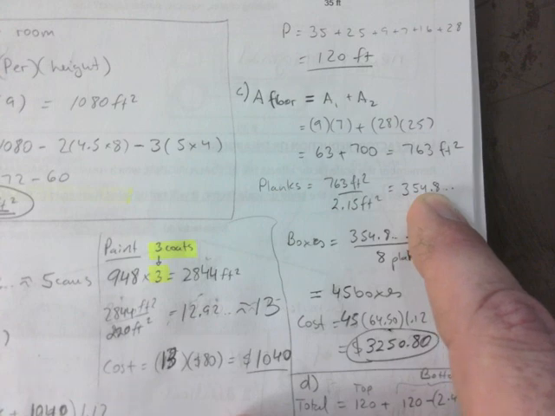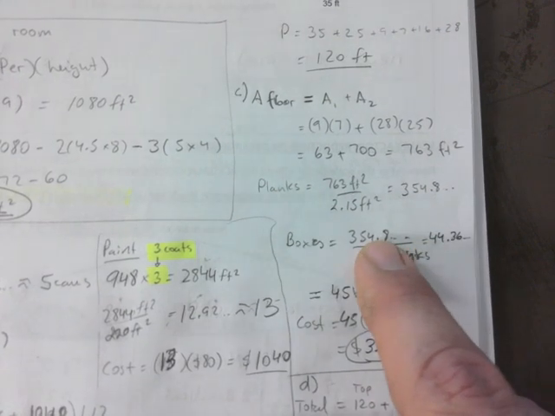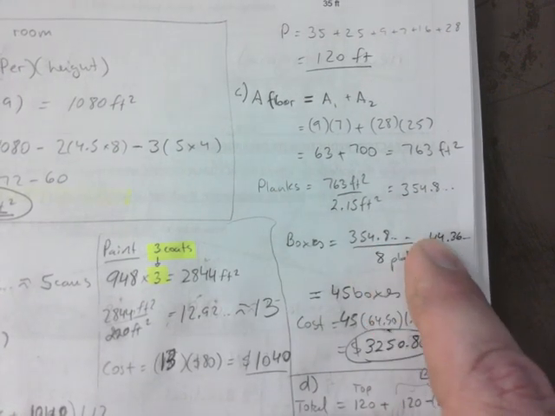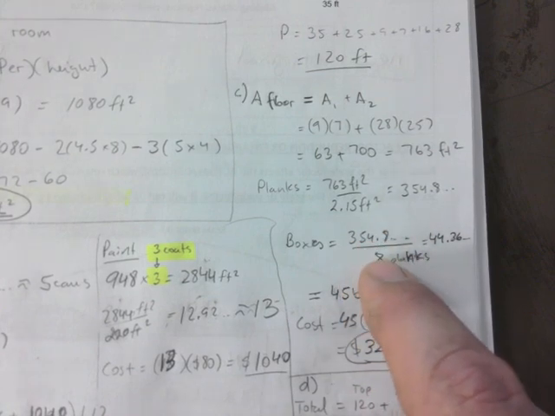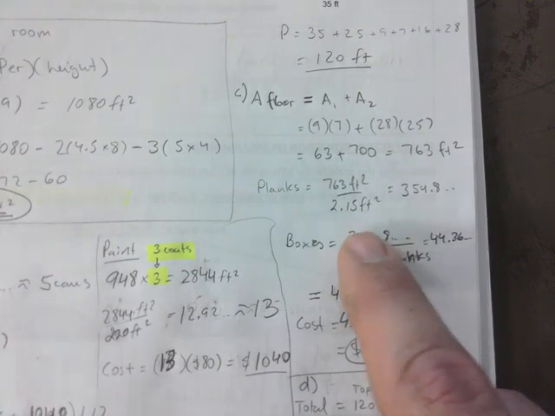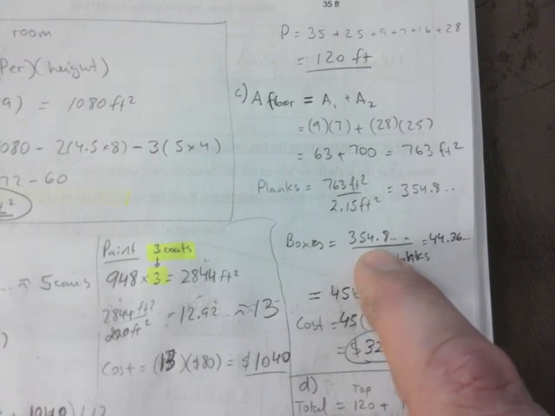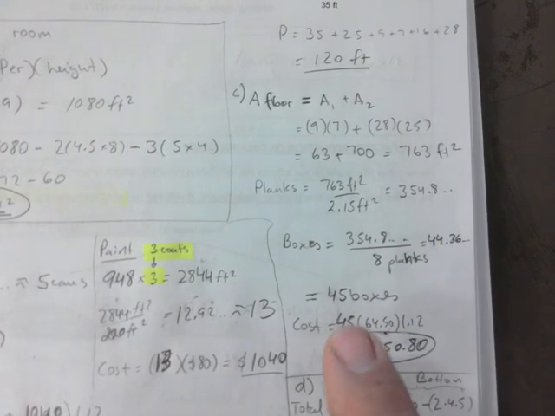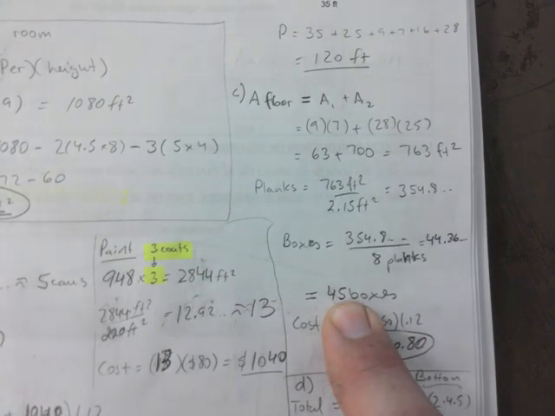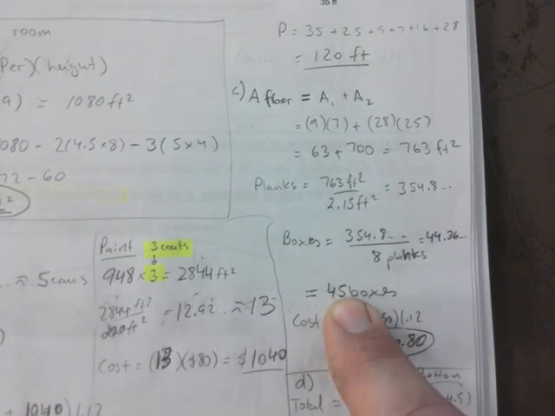Don't round just yet, because then I divide it by 8 planks, because that's how many are in a box. You can use a proportional reasoning method here if you want. One box has 8 planks, X boxes has 354.8 planks. And then it's 44.36, which amounts to 45 boxes, not 8 boxes like my key was saying.